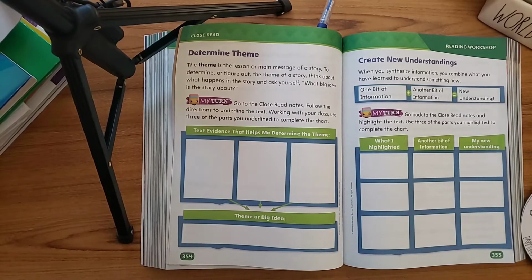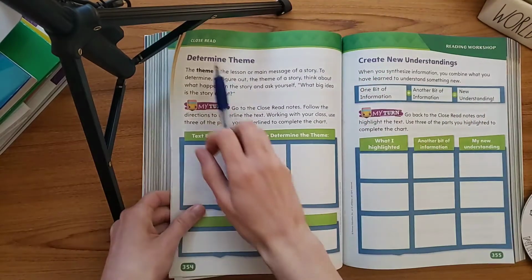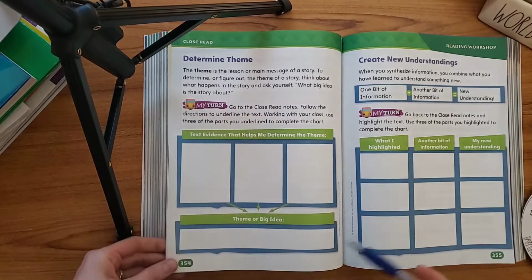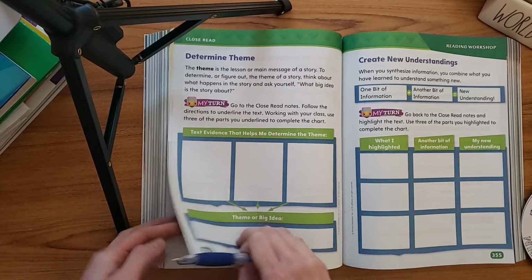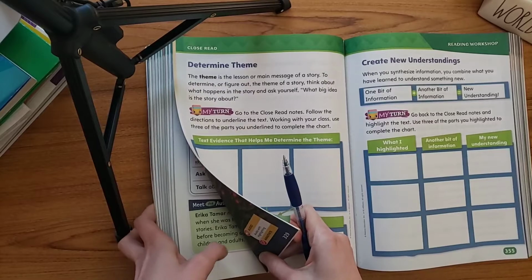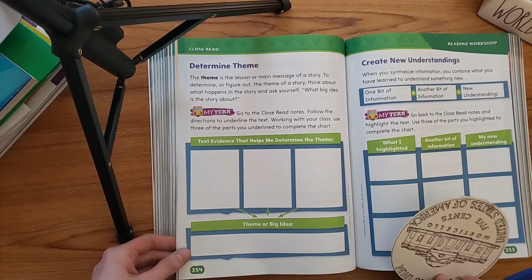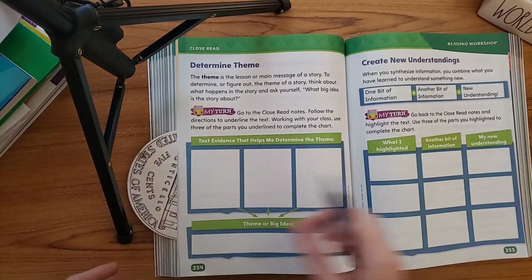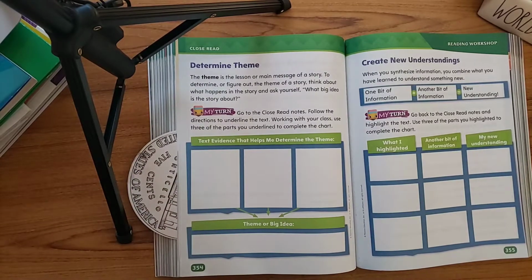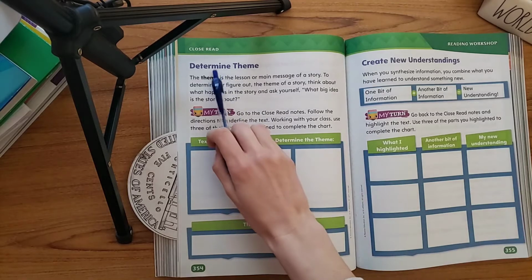All right, friends, for today's reading lesson, we are going to be determining theme. So if you open up to page 354 in your purple workbook, that would be lovely. If you need to pause so you can get ready, you can do that. Okay, so we are going to be determining theme.